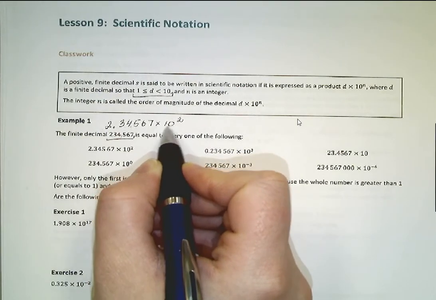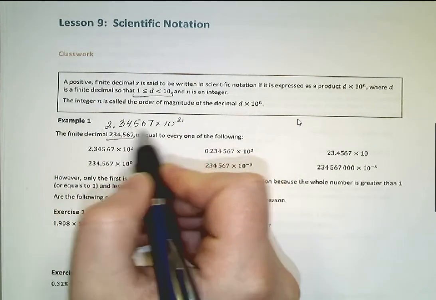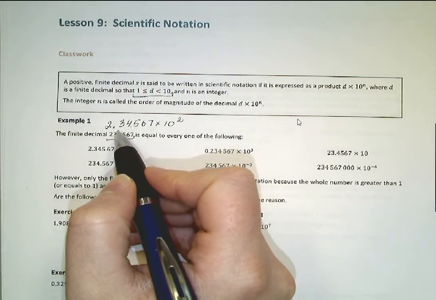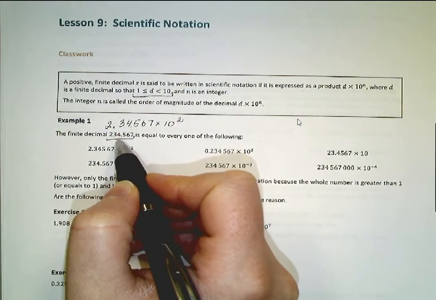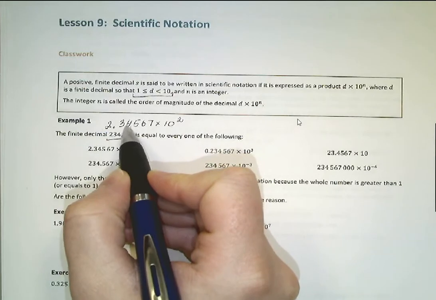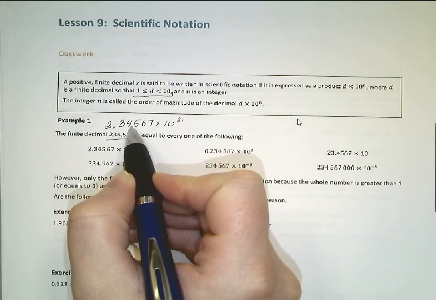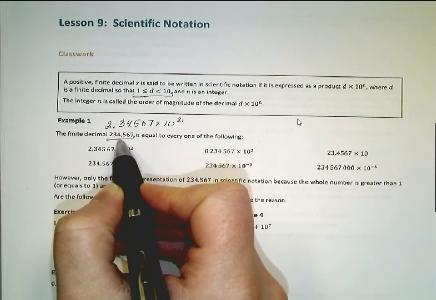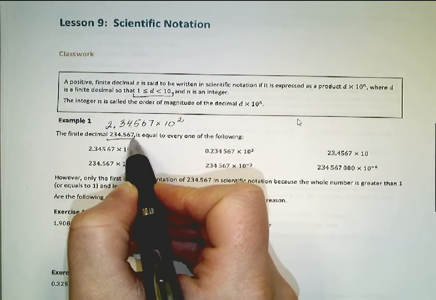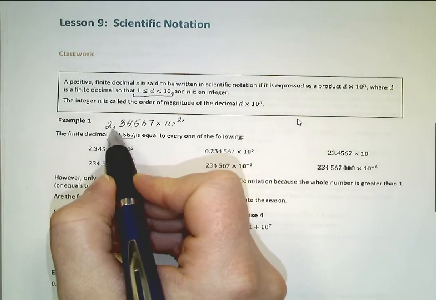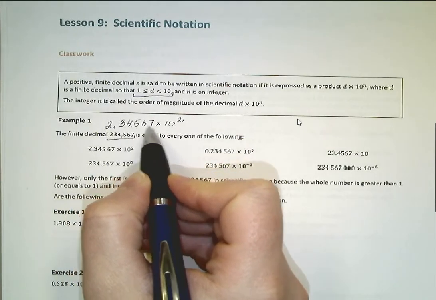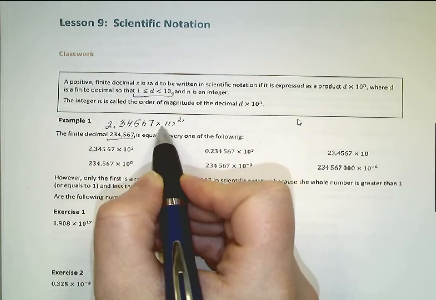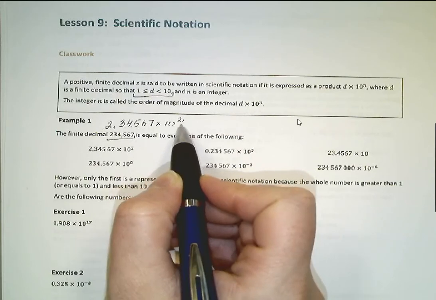So that's why I write 10 to the second power, because if I were to make it a standard form, I would have to move my decimal twice to the right when I multiply by 100, right? So this number, 234 and 567 thousandths, can be written as 2 and 34,567 10,000ths multiplied by 10 to the second power.